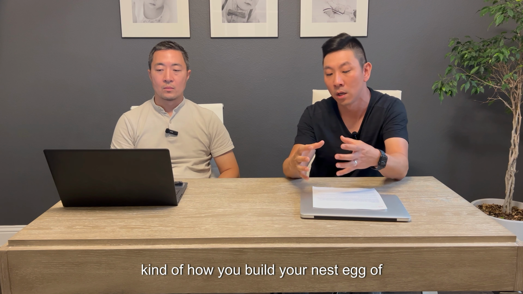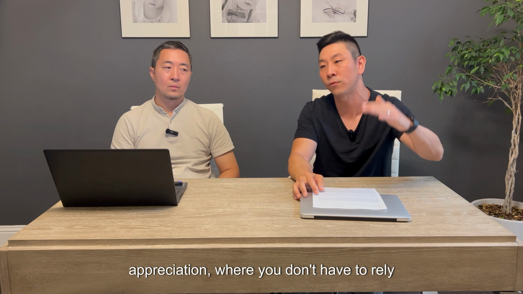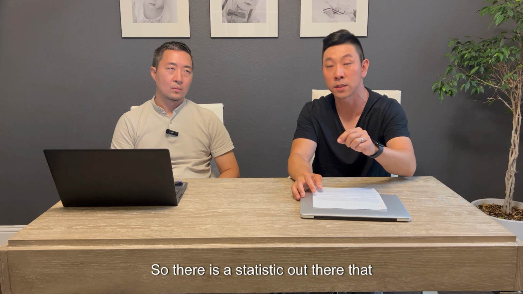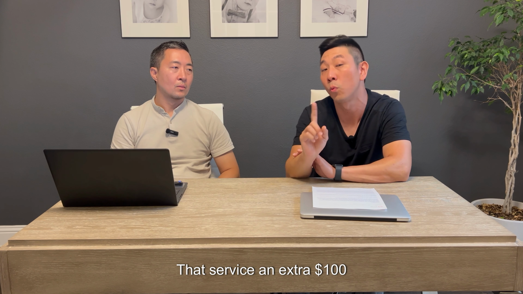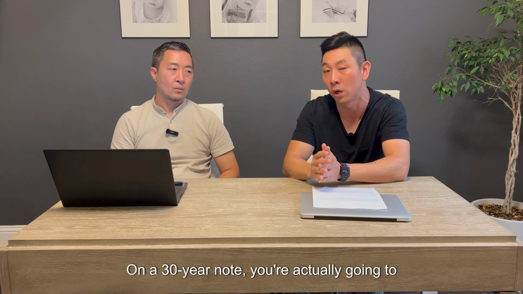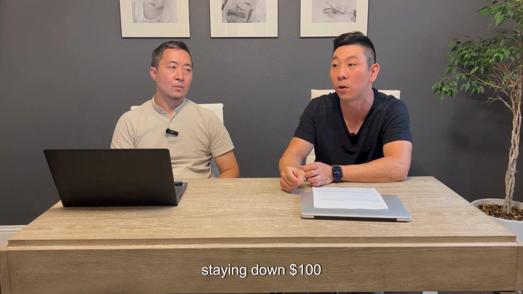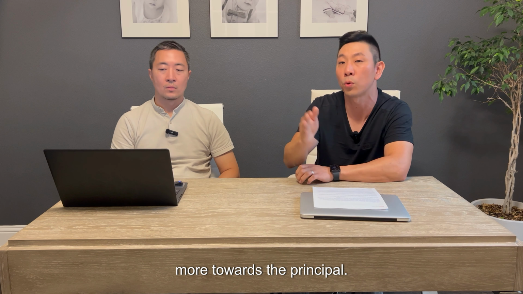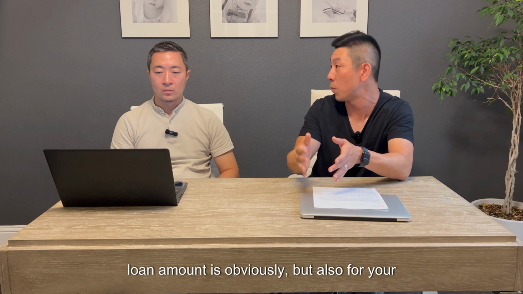That's how you build your nest egg of appreciation, where you don't have to rely on the market. There's a statistic out there that says if you pay down your debt service an extra $100 a month on a 30-year note, you're going to shave about 7 years off that note, just paying down $100 more towards the principal. That varies depending on your actual loan amount, obviously.